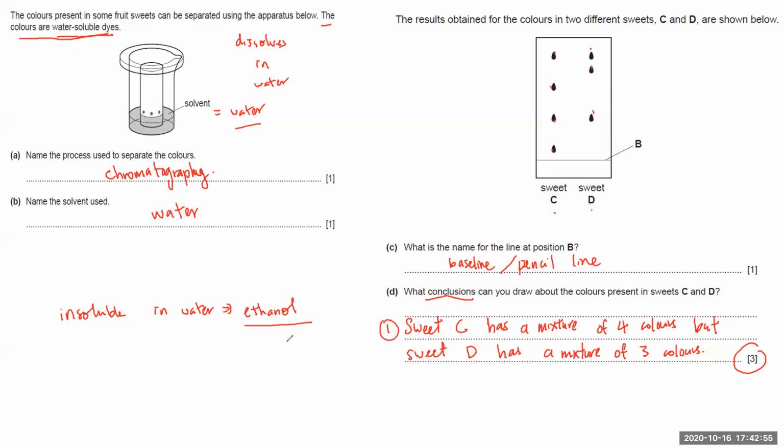Okay, your second mark. Are there any colors that are the same? And how do we know that they are the same? If they reach the same height, like this and this, it means they are the same one.